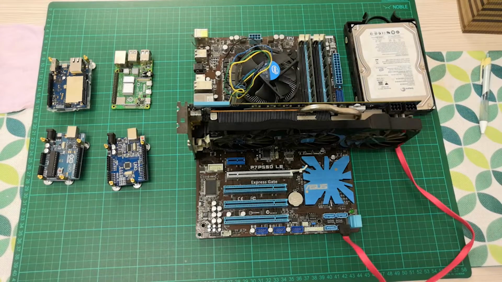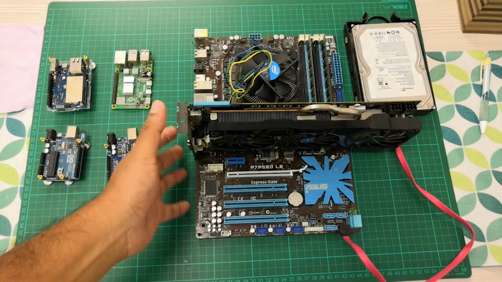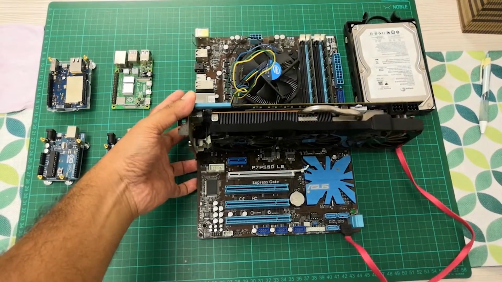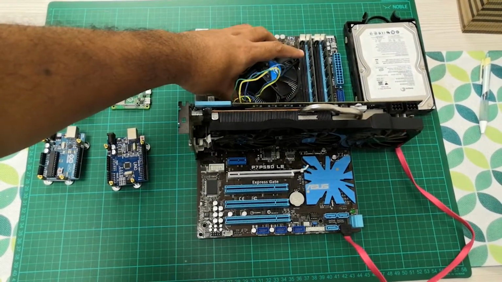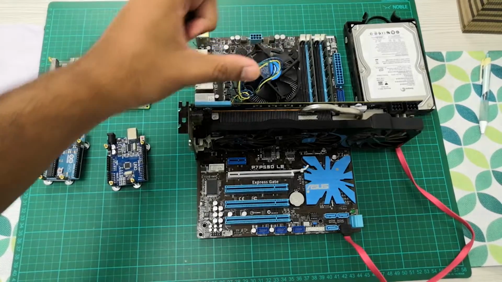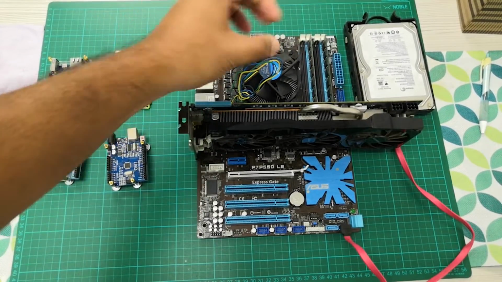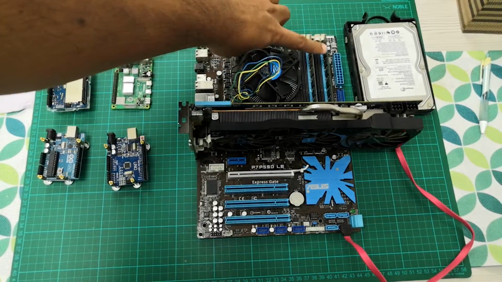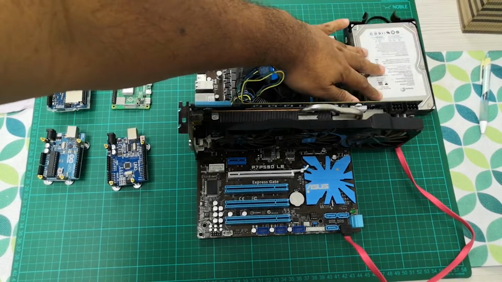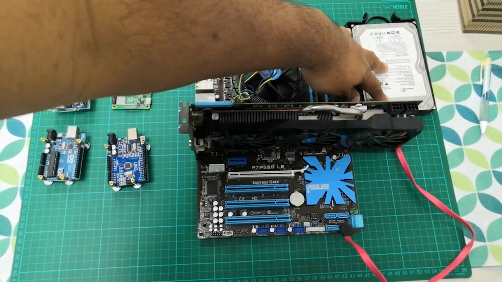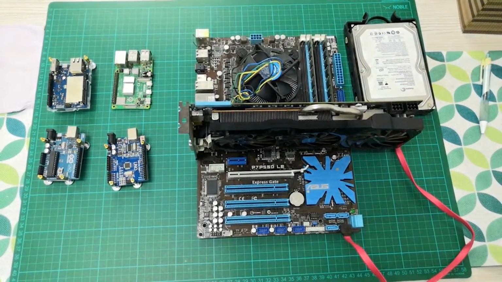In case you need to build your own PC, you need to know that you need a motherboard here and a CPU inside. Under this fan here is the CPU, a small circuit board like a piece of metal. And you need your random access memory and also your hard drives. No matter what form it is, you need a hard drive.